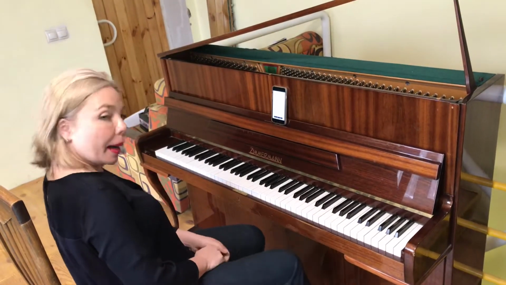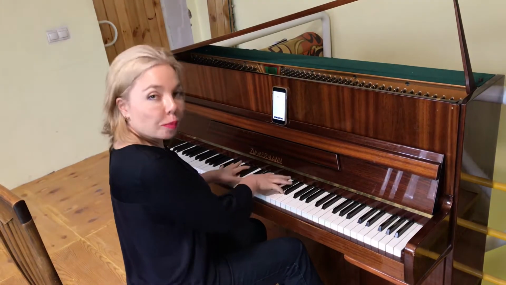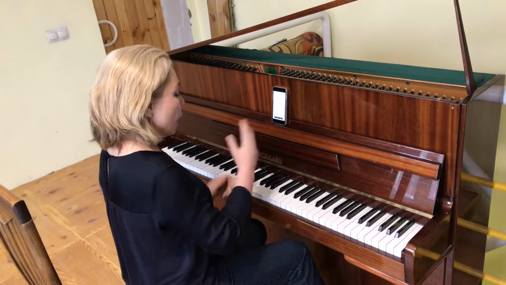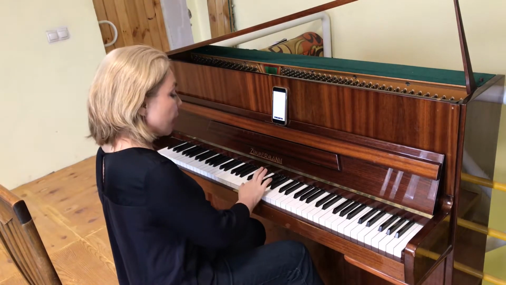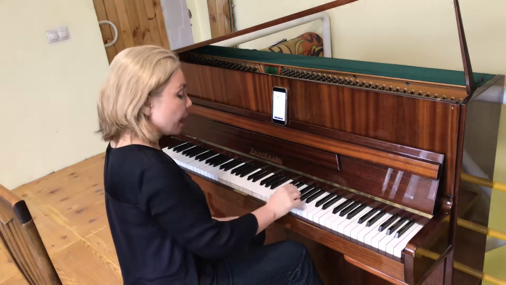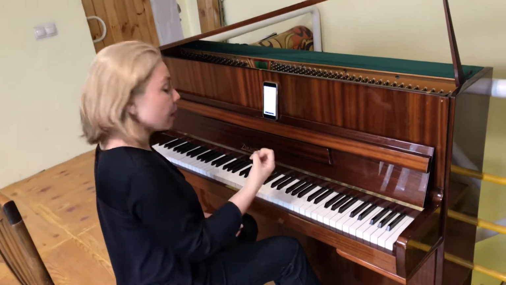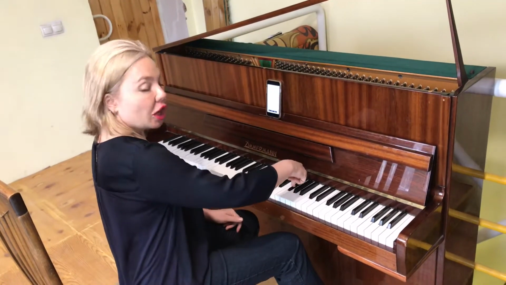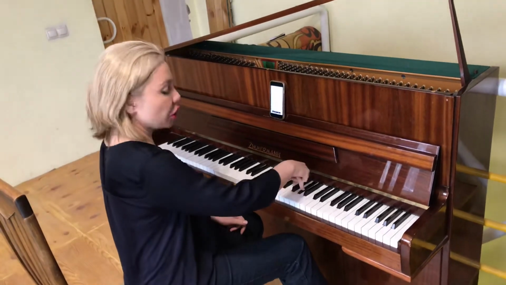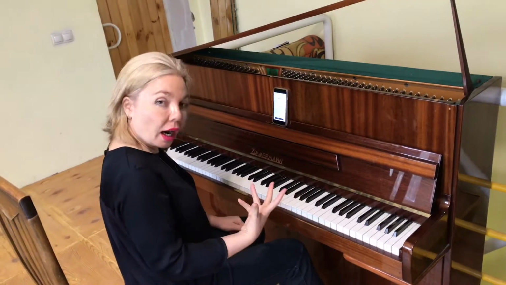If you remember, we play on white keys and we play on black keys. We already know what a sharp sign is. A sharp sign makes a note higher. You move to the right from the key and this makes the note higher. For example, F, F sharp, G, G sharp, A sharp. So this makes the note higher.